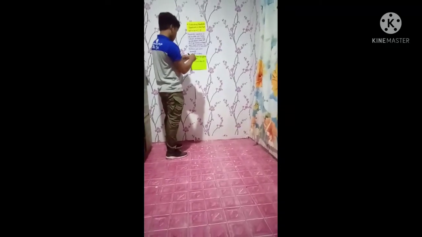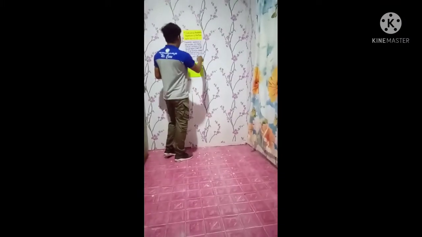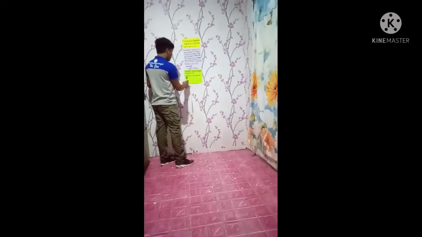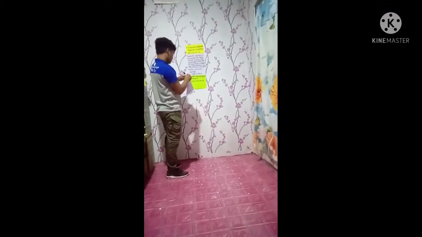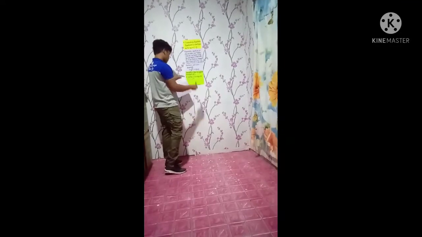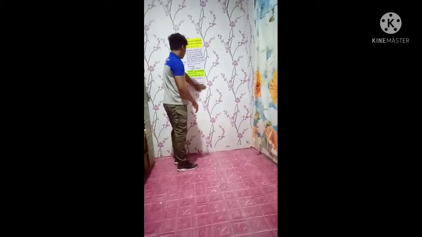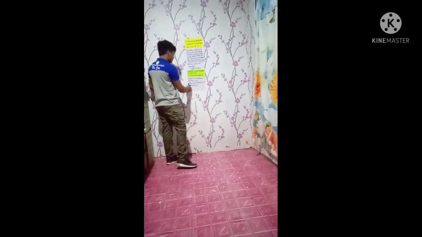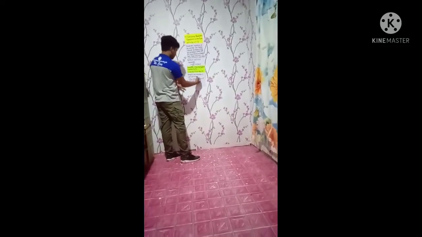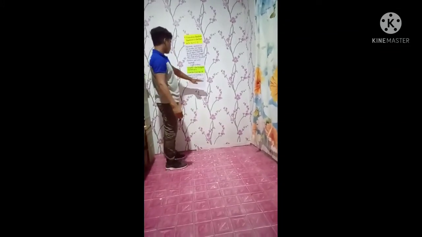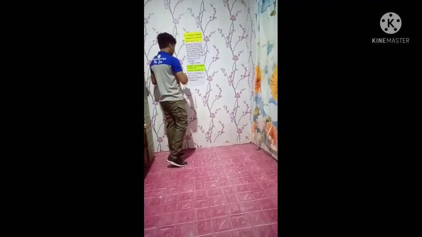So para makuha natin yung exponent nito, the standard form nito, first we need to simplify and express into standard form. Ito yon, standard form niya. We need to distribute, property of multiplication.